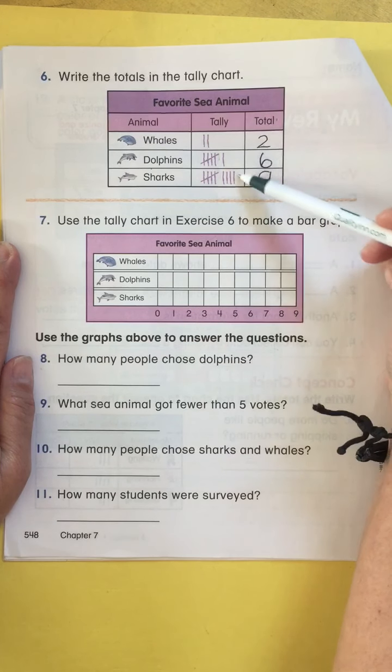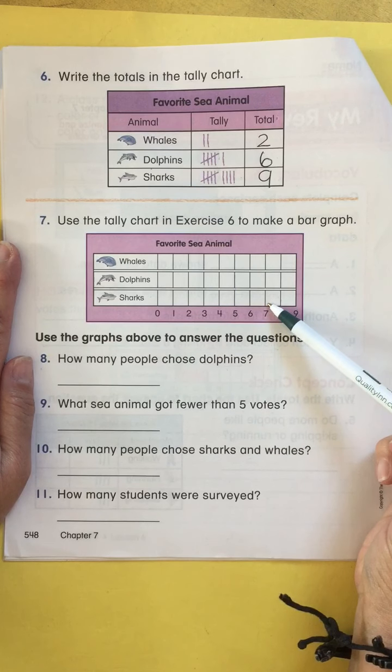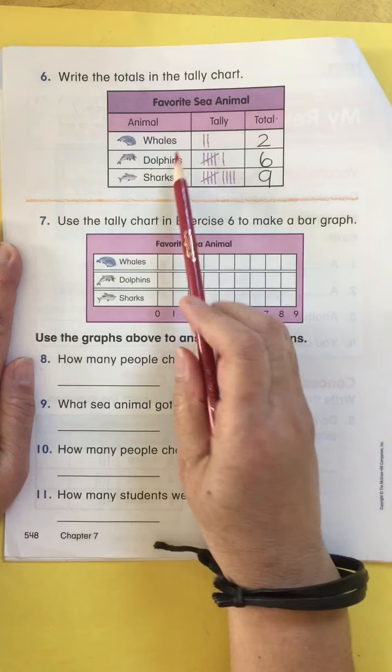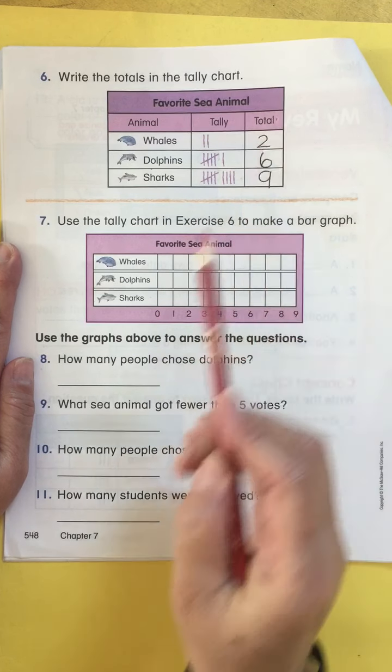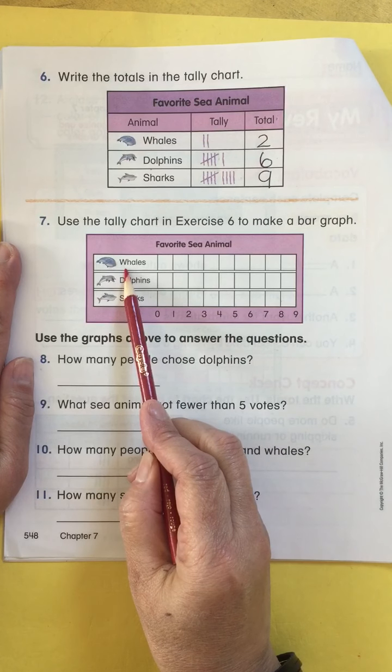Now we're going to use this tally chart to fill in our bar graph. I'm going to use different colors for different animals. For whales, the total was 2. So I'm going to color 2 squares for whales.